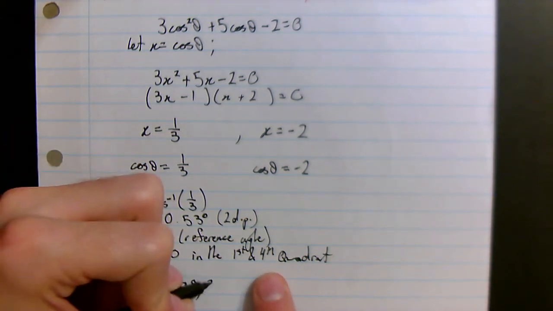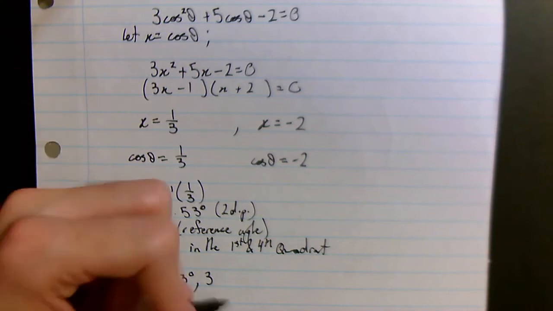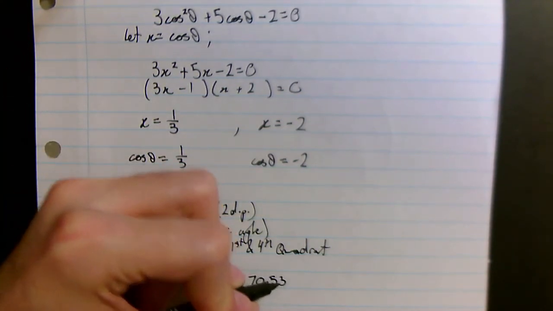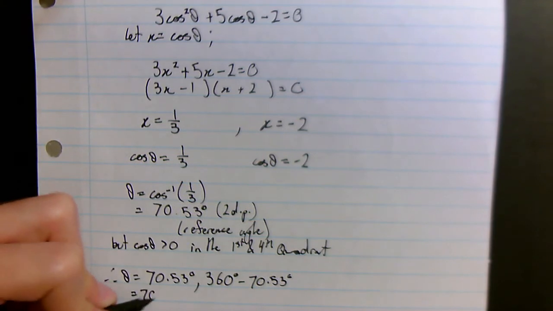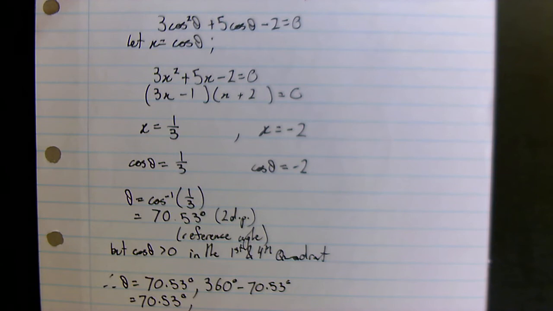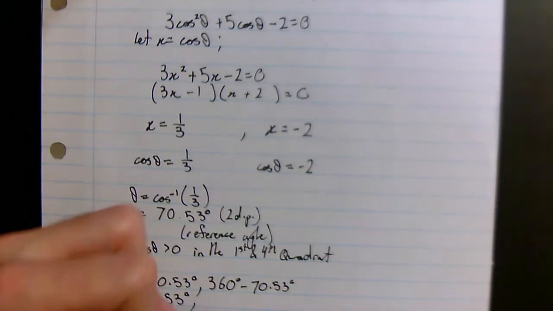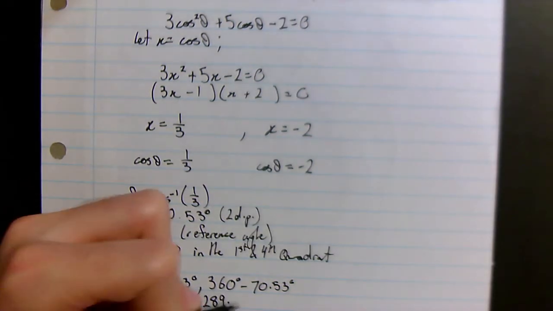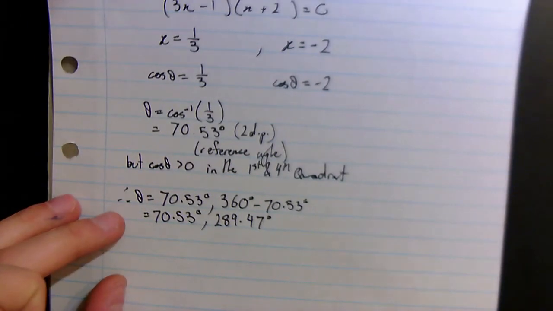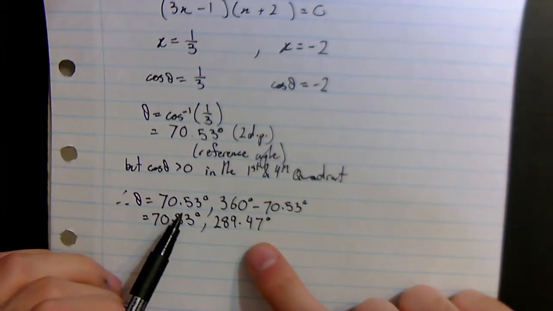And for the fourth quadrant, it's going to be 360 minus theta, so 360 degrees minus 70.53 degrees. And now 360 minus this gives us 289.47 degrees. Okay? So that's what we get for one half of the solution.